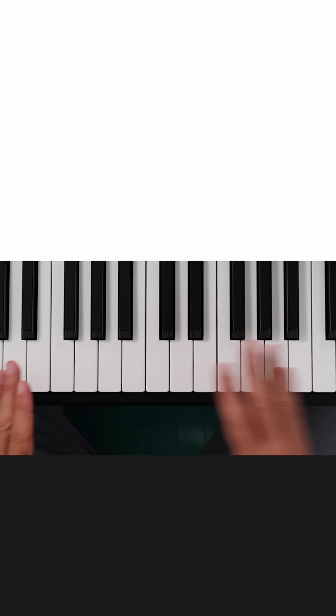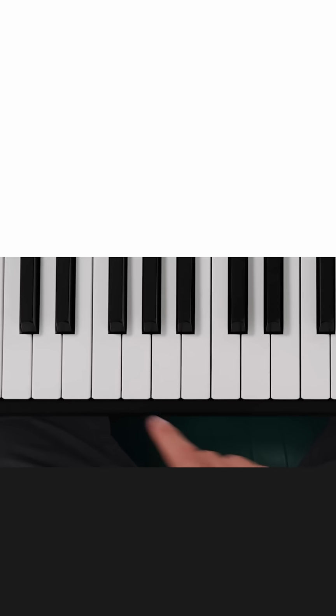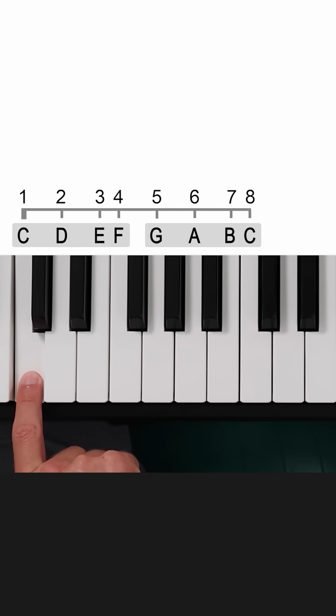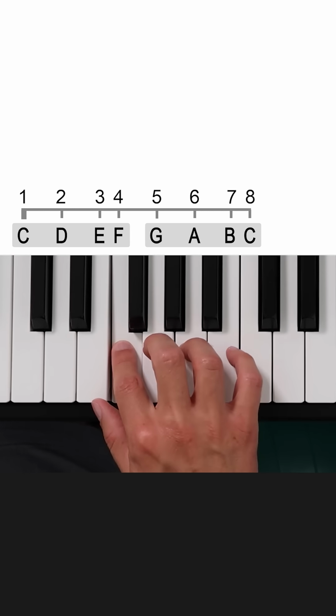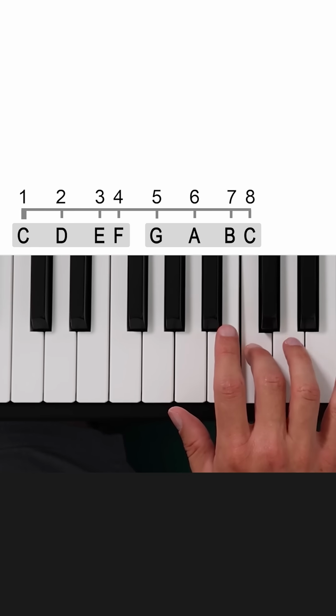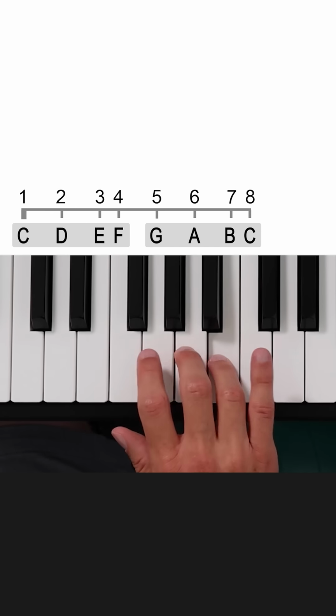So for example, we have the chromatic scale, piano keyboard here, and we're going to build different major scales and see how they're connected, and it essentially forms the circle of fifths. So starting on C, for example, we have a pattern of whole step, half step, whole step, half step, or C, D, E, F, G, A, B, C.